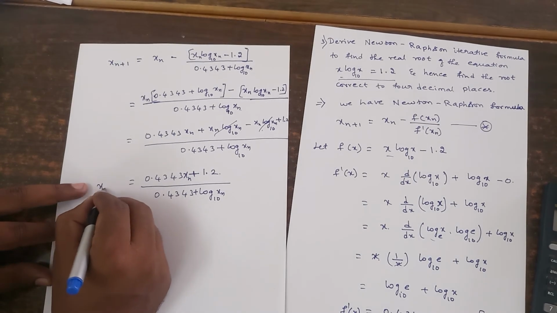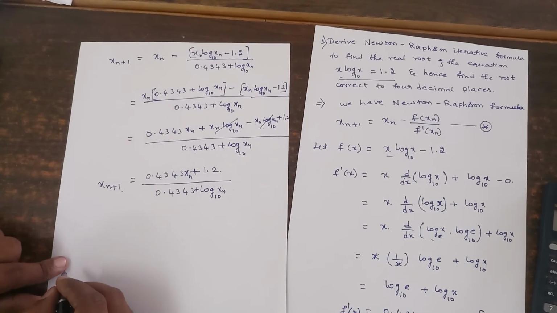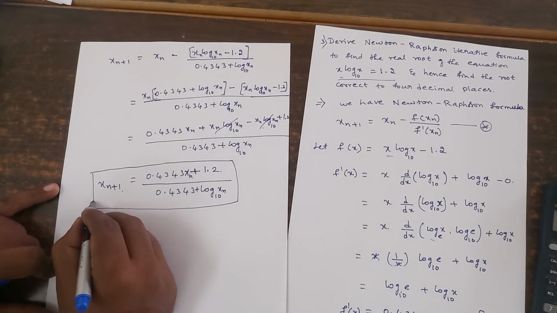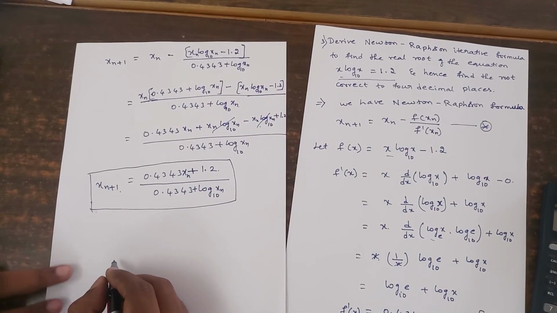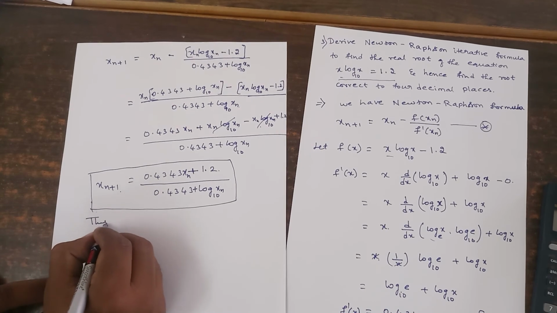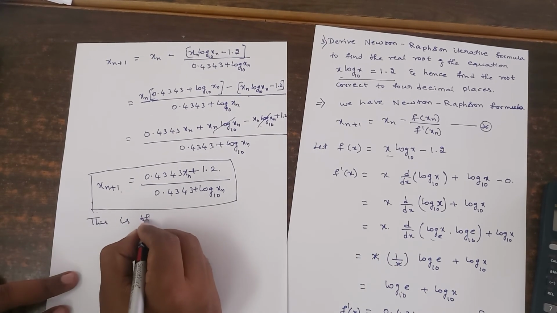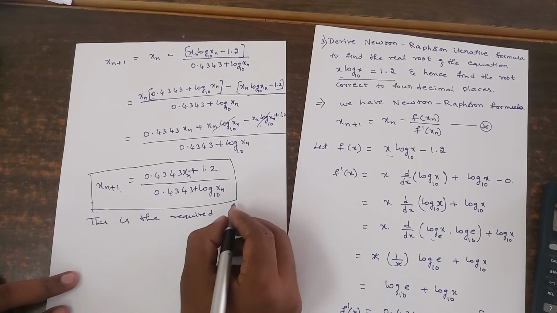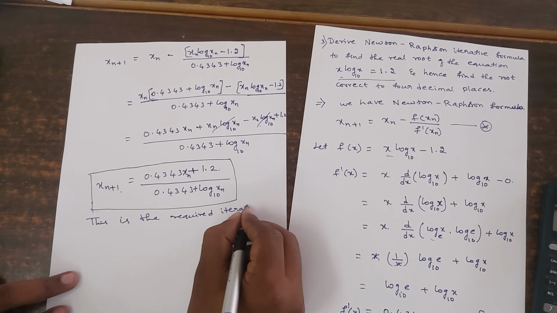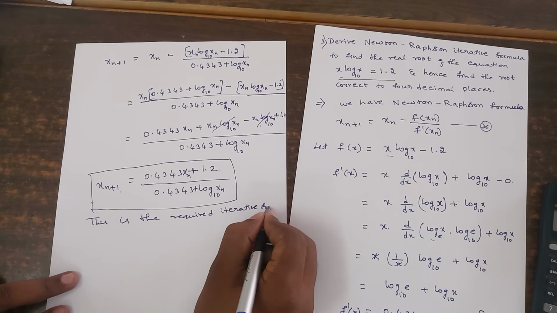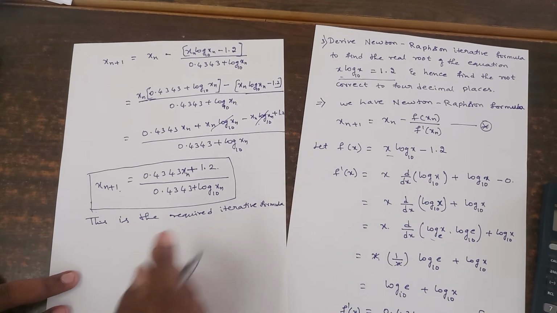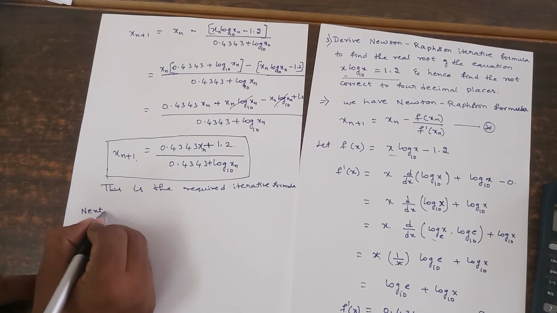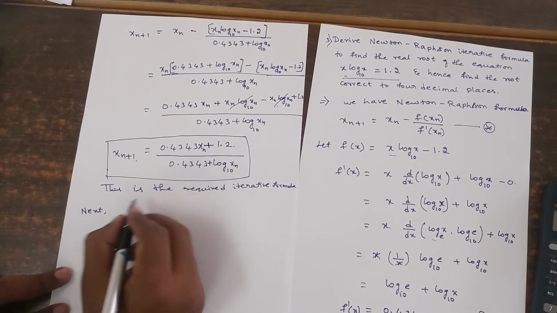So this is your iterative formula, the required iterative formula.